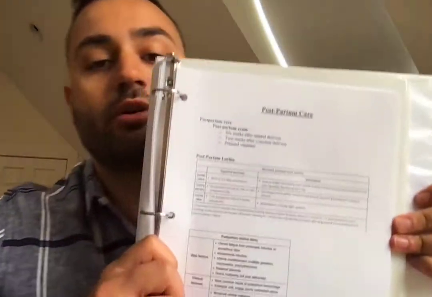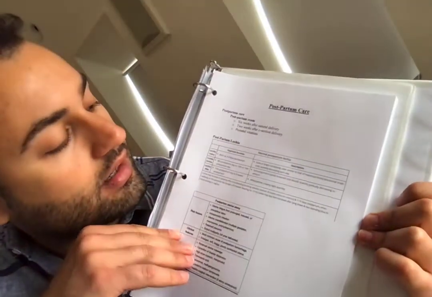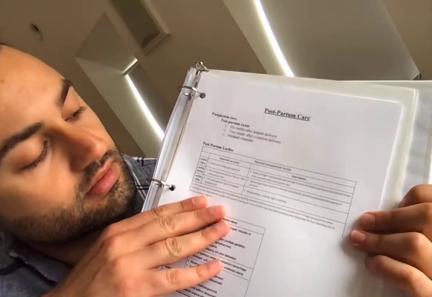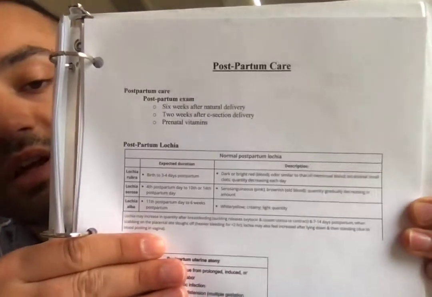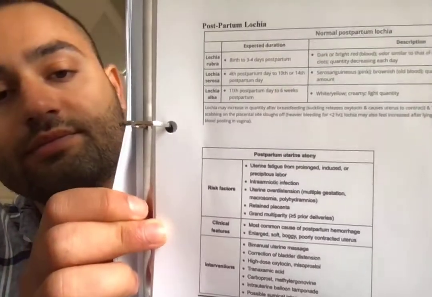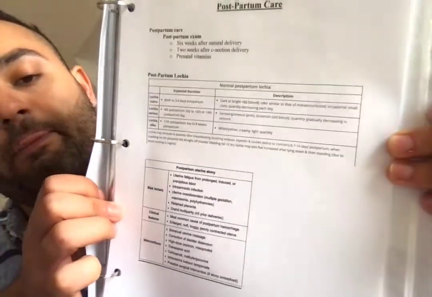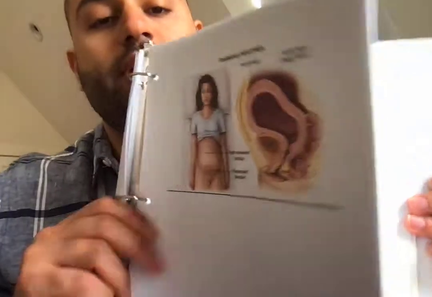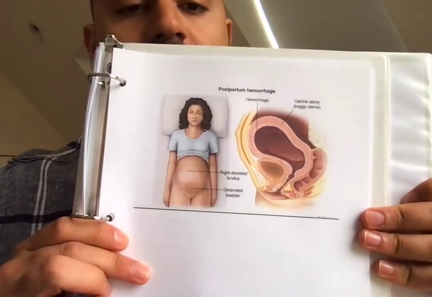This is just a section on postpartum care. I have postpartum lochia. I just have a little diagram explaining what to expect and when to expect it. And postpartum uterine atony, risk factors, features, and interventions. This is a little picture of understanding postpartum hemorrhage.